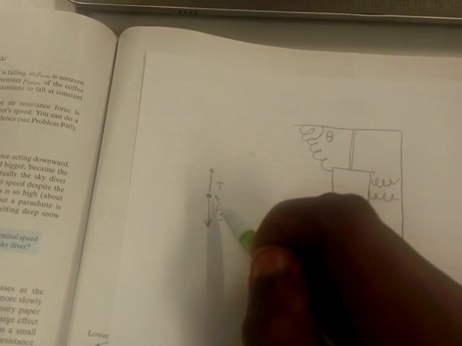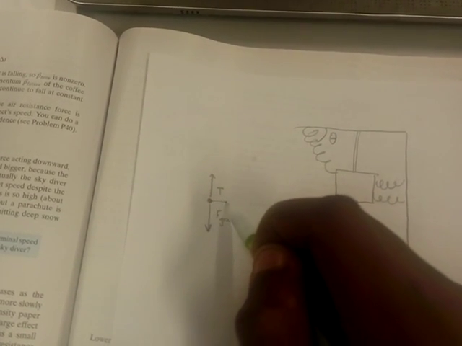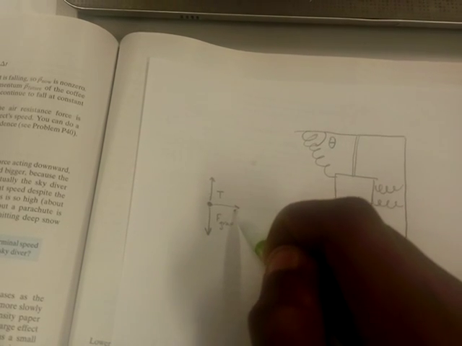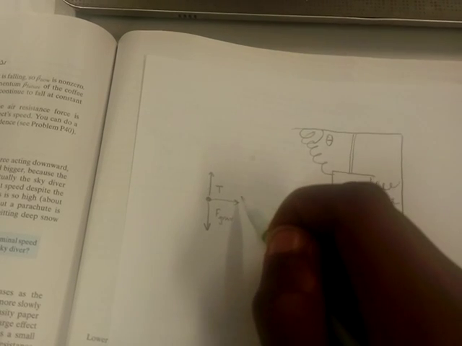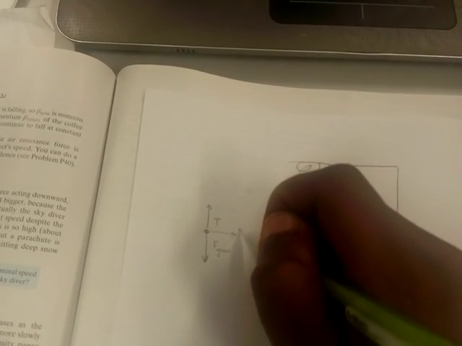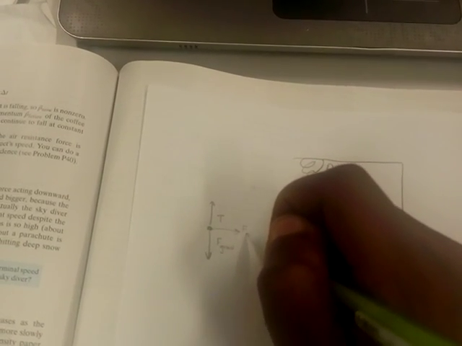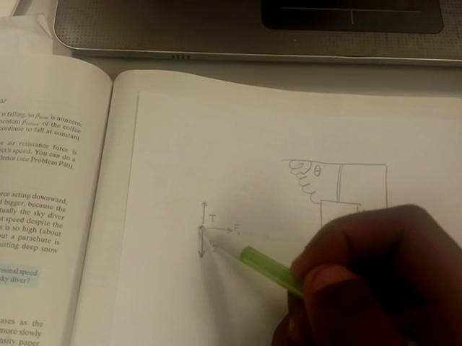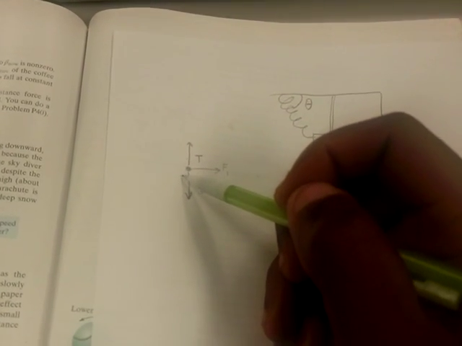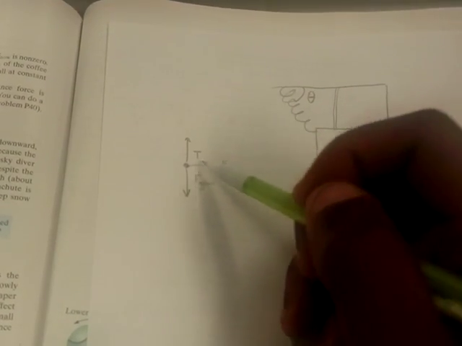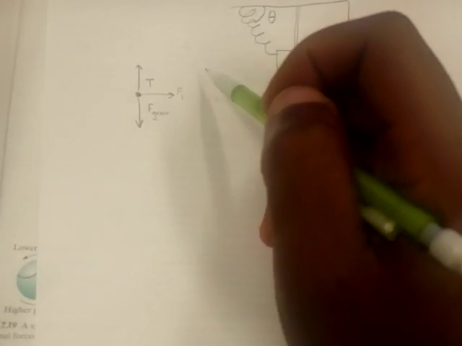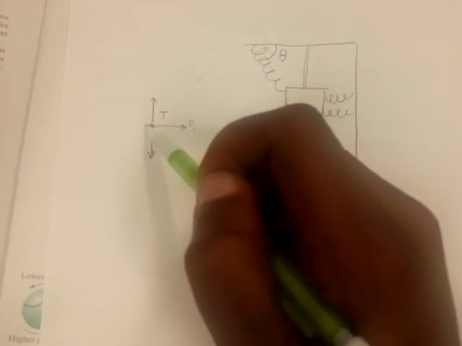There's a force suspending the mass right here that we can call F1. And if we label them all in the y direction, we see that there's another force acting on it.